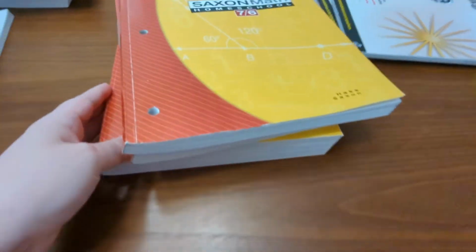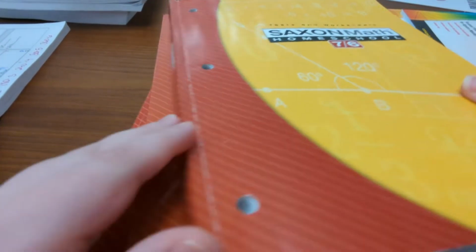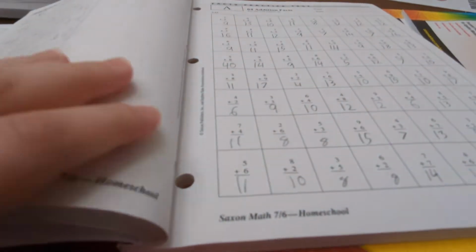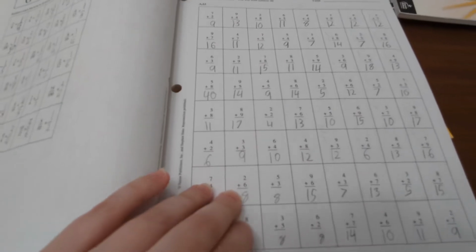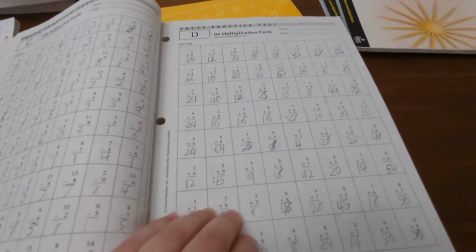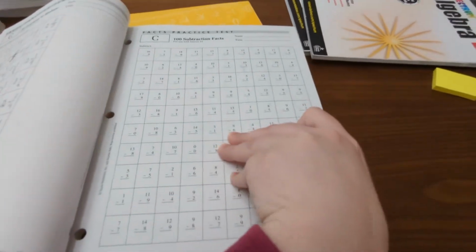For his Saxon math, he mainly does this. This is just the practice. And I never time him on this just because I want him to get the right answers. I would prefer that he takes his time, thinks it through, works the problem out, and just keeps up on those skills. So that's what this book is. And yes, there are tests in the back.